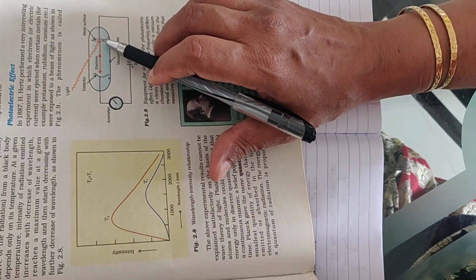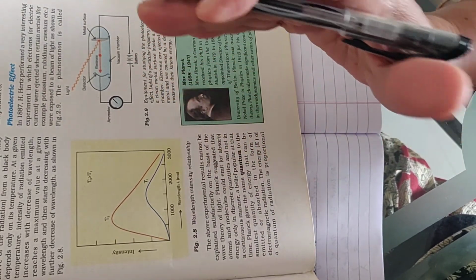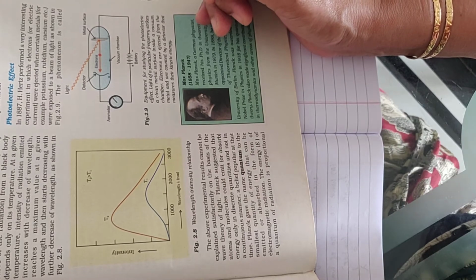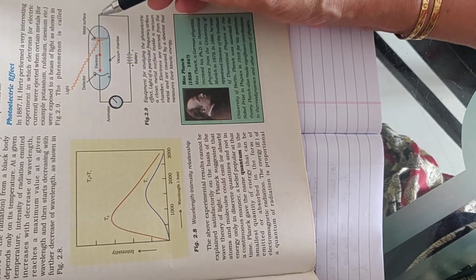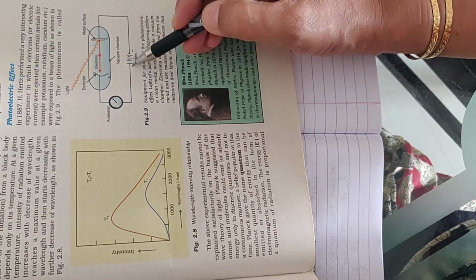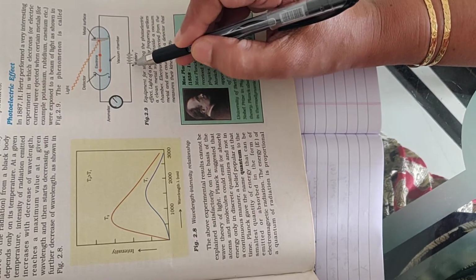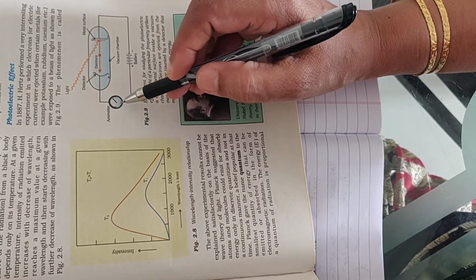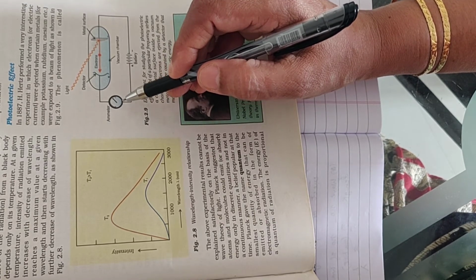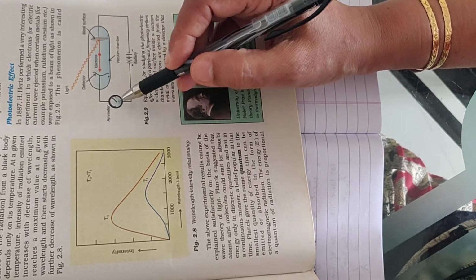The atoms on the surface will eject electrons, and the electrons will move here, trigger the battery and the ammeter. It shows the flow of electrons, and then it is detected here.